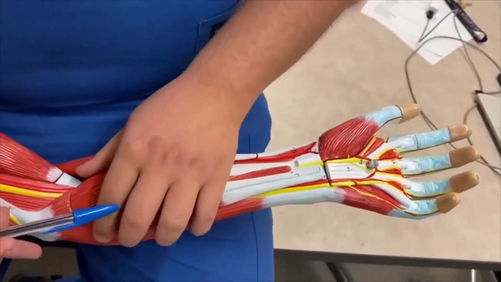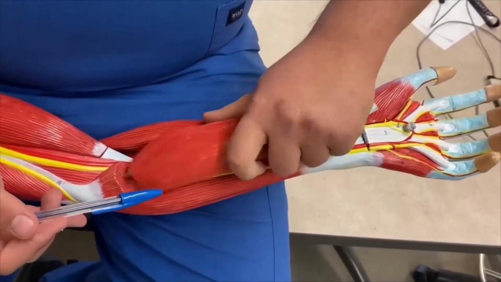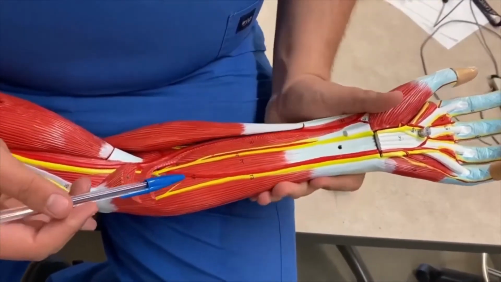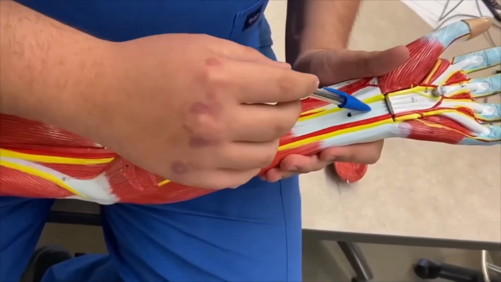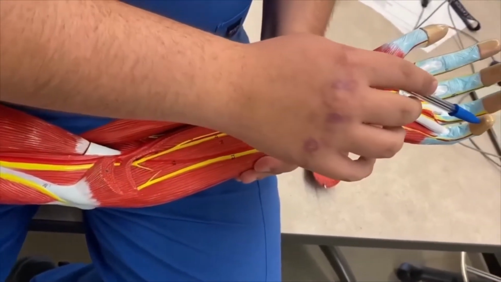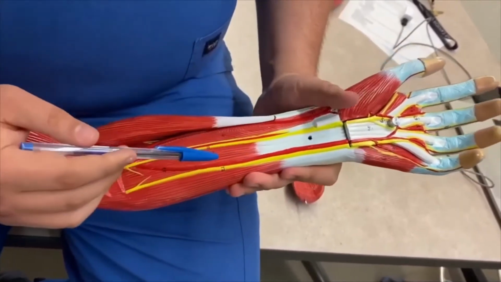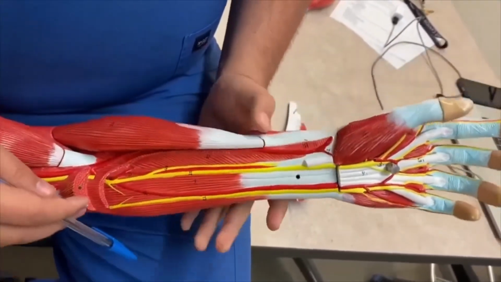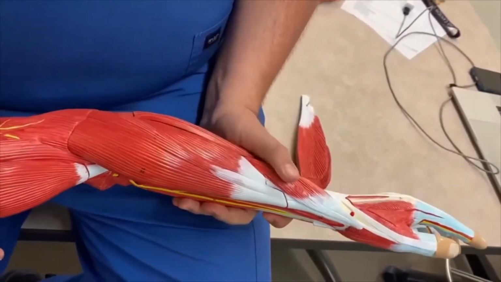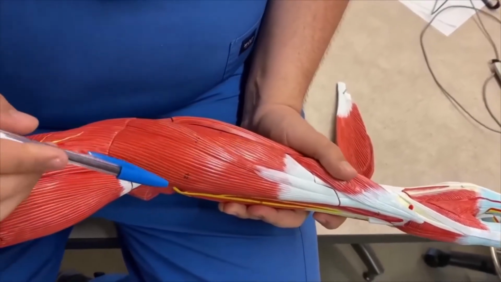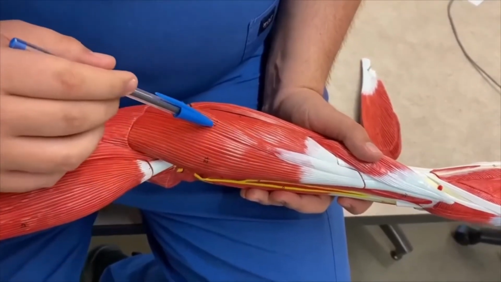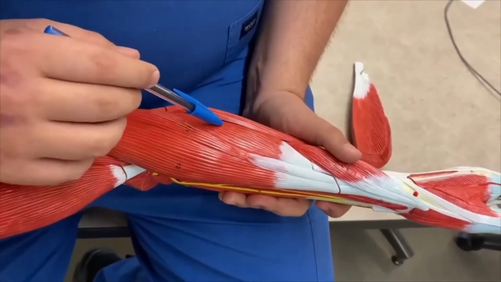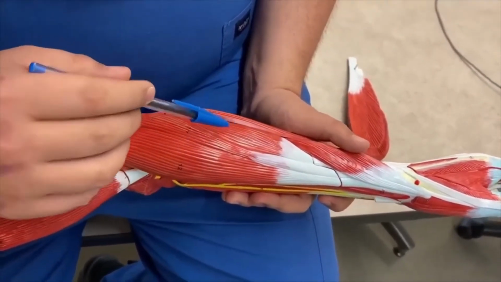Now, if we go ahead and remove this to go deep to it, we also have the flexor digitorum profundus, which is a much deeper muscle and it has tendons that insert all the way to the distal phalanx, all the way at the ends. Coming along the side now, on the back side, we have all of our extensor muscles. So first up, we have our extensor carpi radialis longus. Immediately after that, we have our extensor carpi radialis brevis.